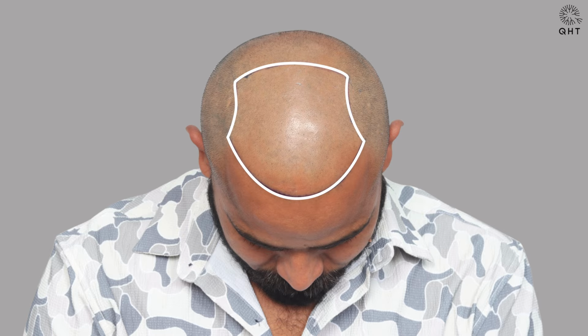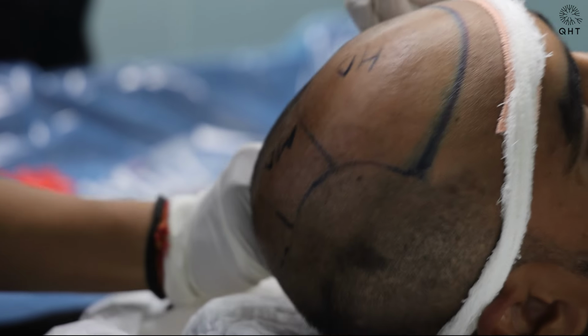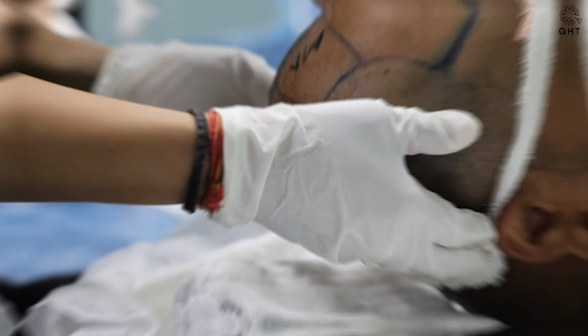For patient 3, who had more advanced baldness, a personalized hairline was created to match his face shape. These markings were not just lines on the scalp, they were the blueprints of transformation. They guided the surgical team, defined the recipient zones, and ensured that every graft placement contributed to a result that looks natural, balanced, and aesthetically perfect.